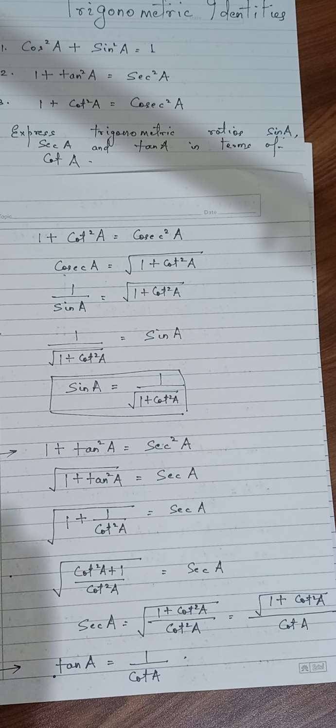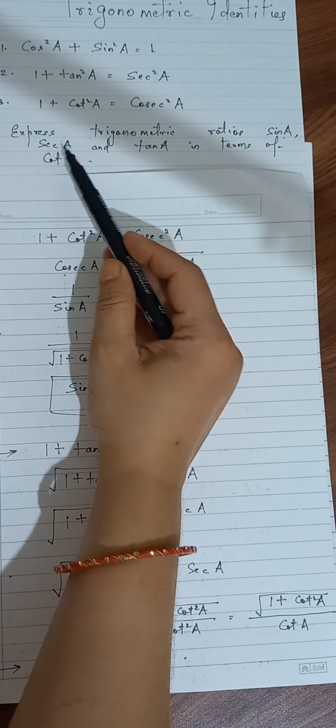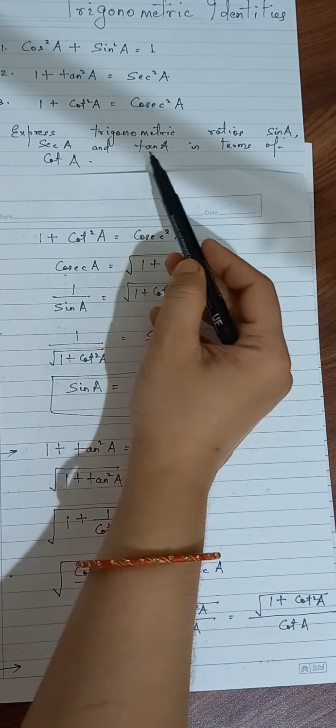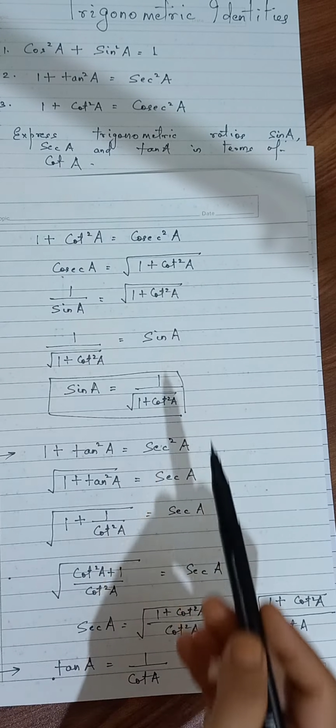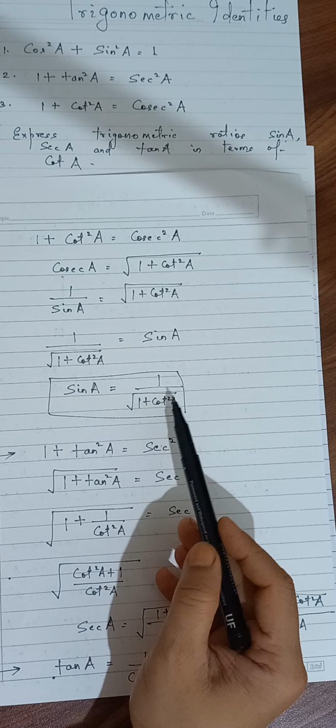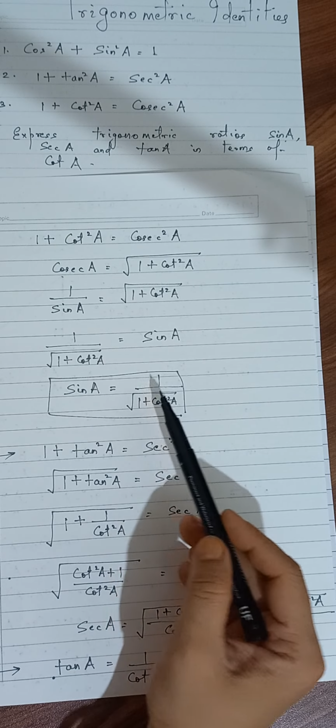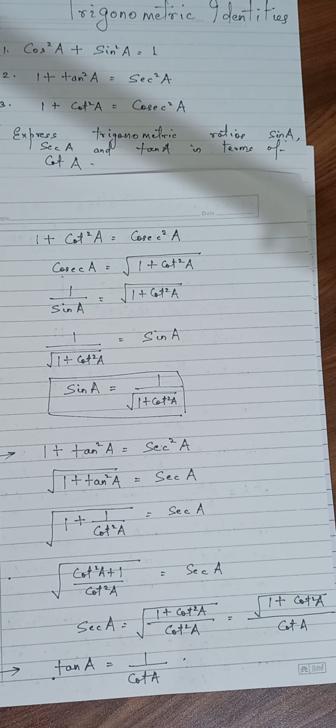Other than cot A, there should not be any other thing. For example, if it is given in the question to express trigonometric ratios sin A, sec A and tan A in terms of, for example, cosec A, then after the equal to sign, other than cosec A, there should not be any other thing. I hope you are getting my point and are able to understand it.